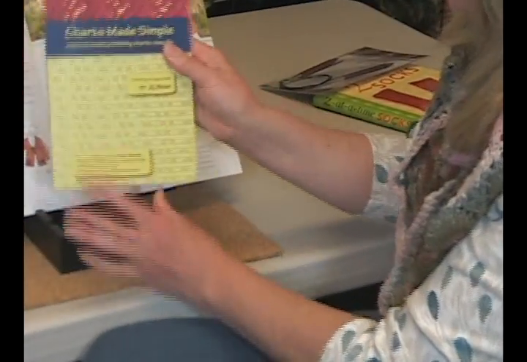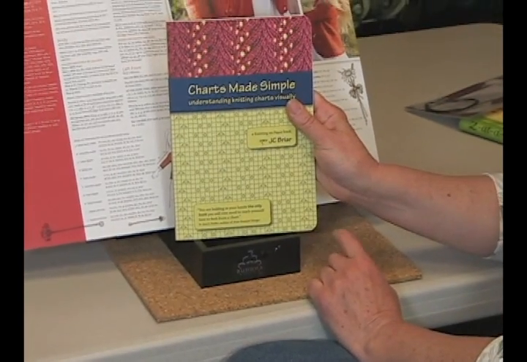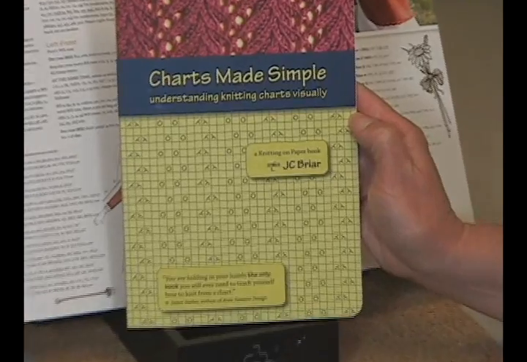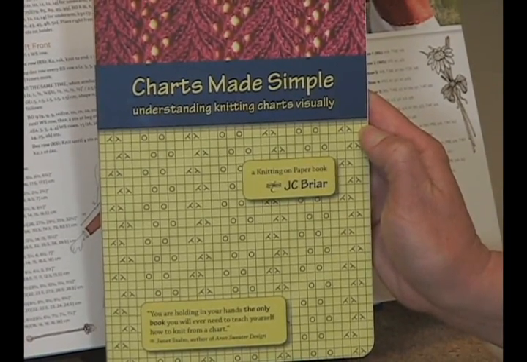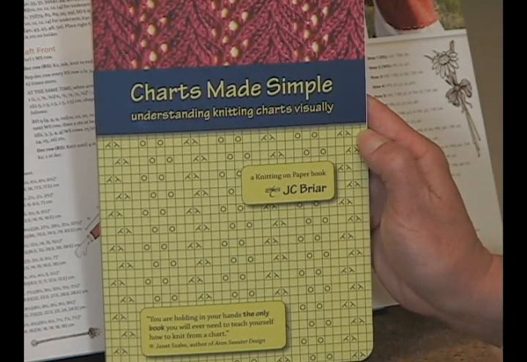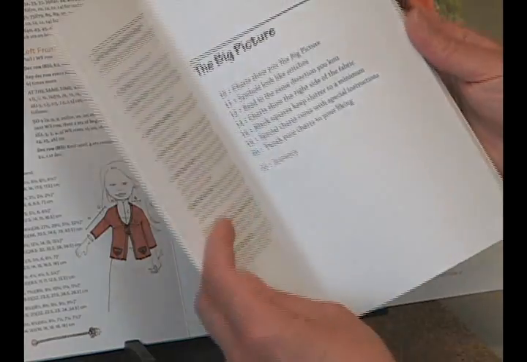And this is a great little book that we sell in the store now called Charts Made Simple. If you want really in-depth instructions on how to read all kinds of charts, this is a great little book to get. I'm just going to be using it because it has lots of great pictures of charts in it, just showing you the very basics of a chart.